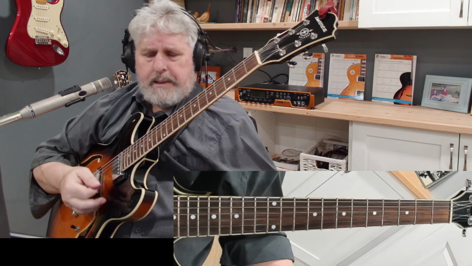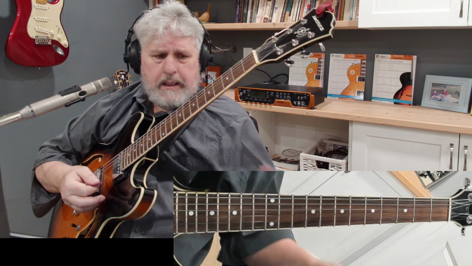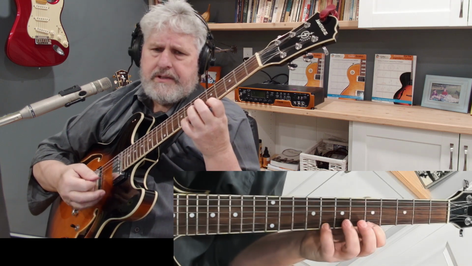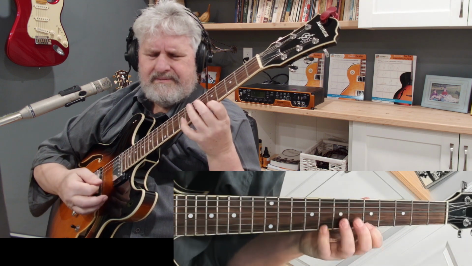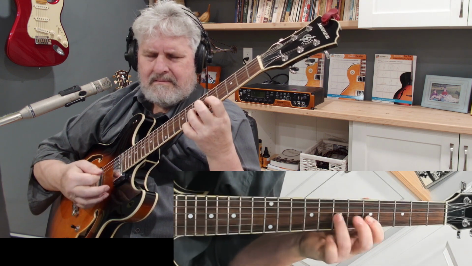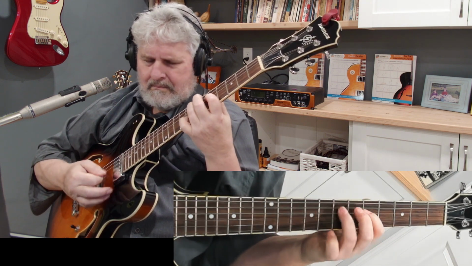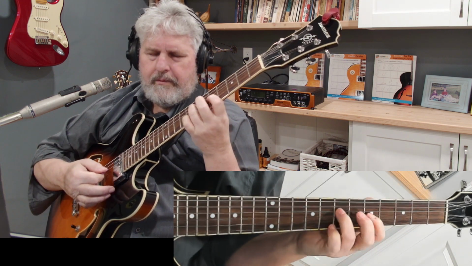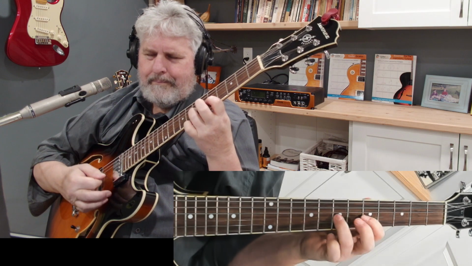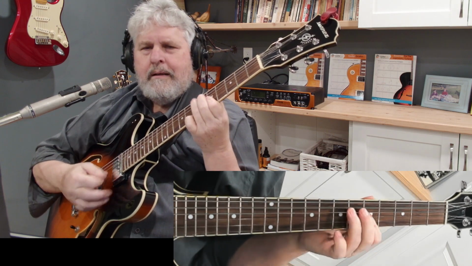Now, when you start to combine these two scales in that way, you have a very minor-y sound. I'm trying to stay away from the flat 5.